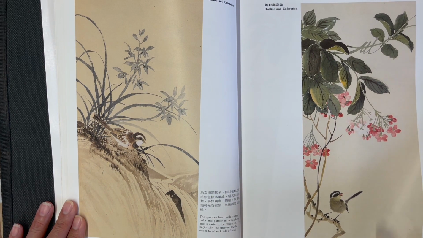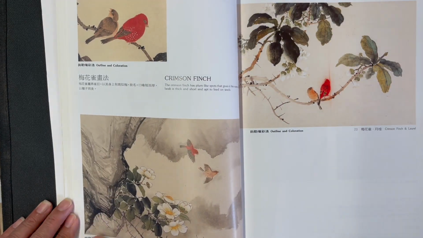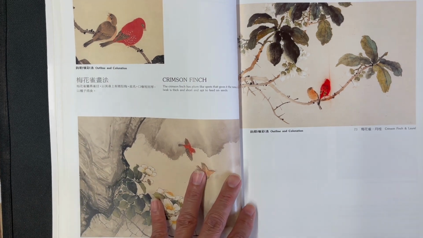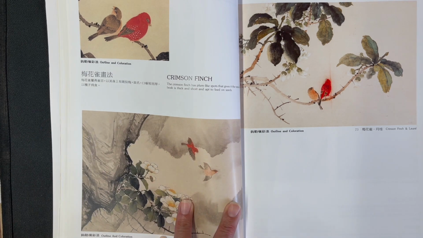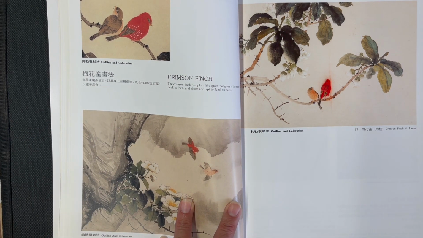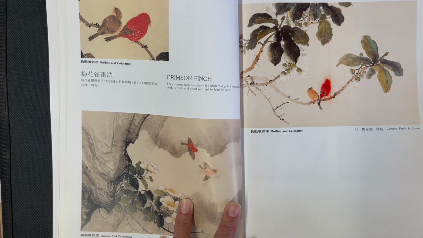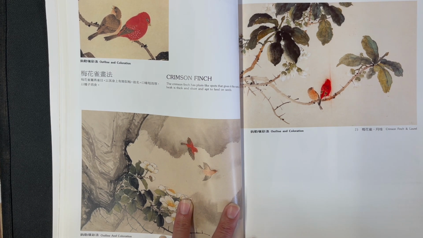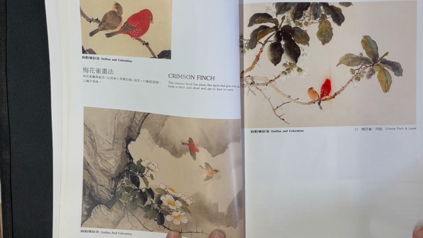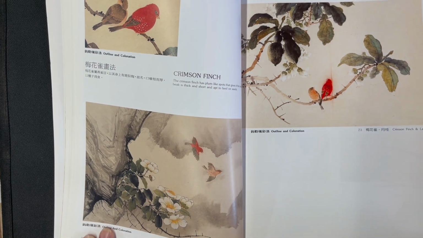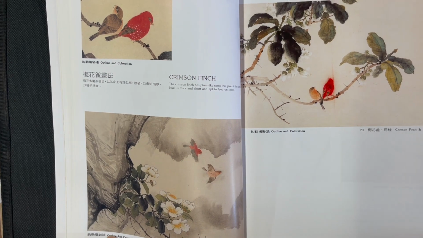Then the crimson finch. So our first brightly colored bird, and also showing male and female together. So we see the different colorations, with the male being the brighter colored one, as is usually the case in the animal kingdom.